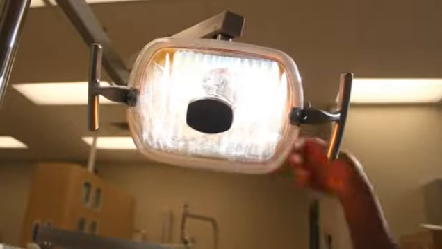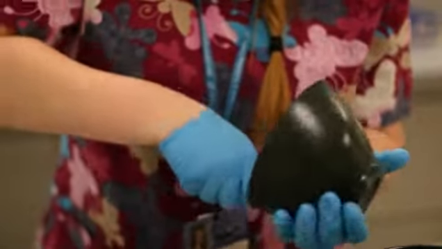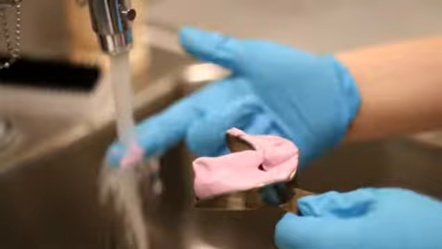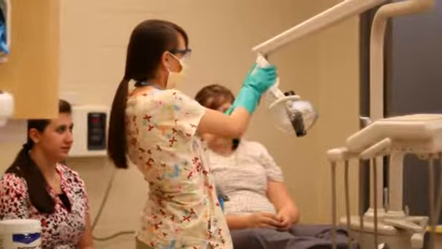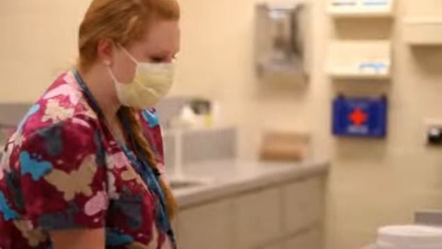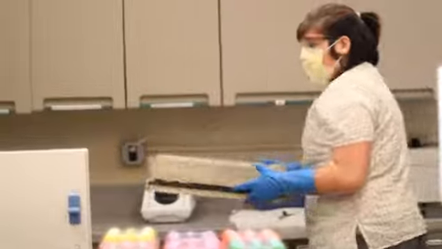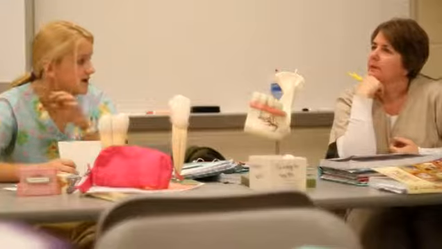Students planning to pursue this specialized field learn radiology, anatomy, dental procedures, instruments, sterilization, and other topics in preparation for further schooling. By completing this program, students are well prepared for their chosen careers in the dental field or for entering a post-secondary program for additional training.